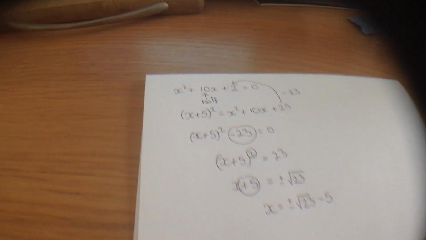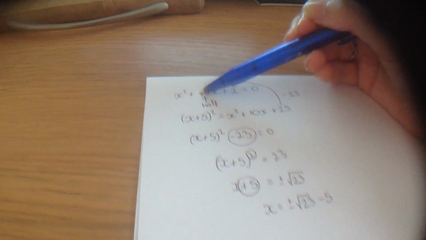Or what you could do then is type it into your calculator, once with plus in front of the square root, once with minus in front of the square root, to get your answer. It still works if this is negative, we'll just have a negative bracket.